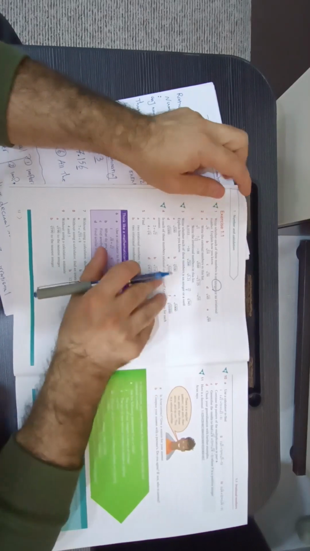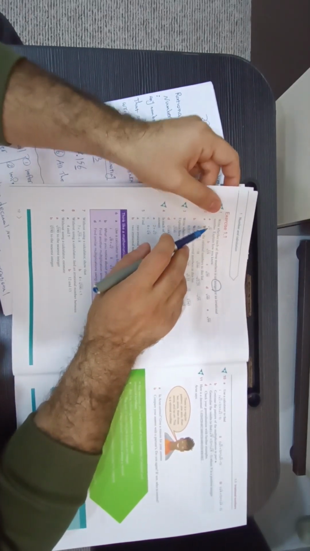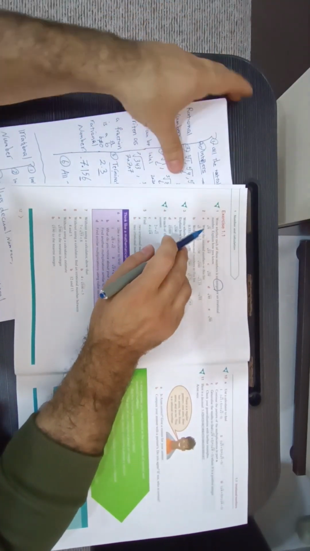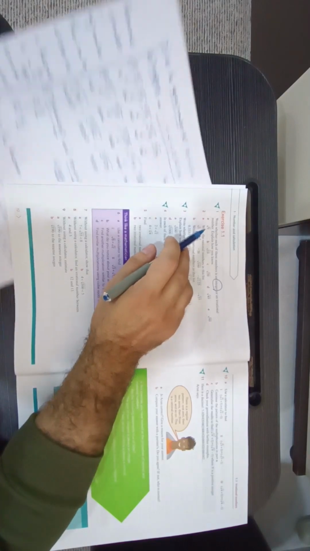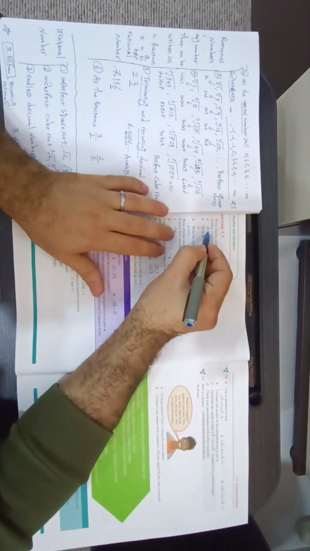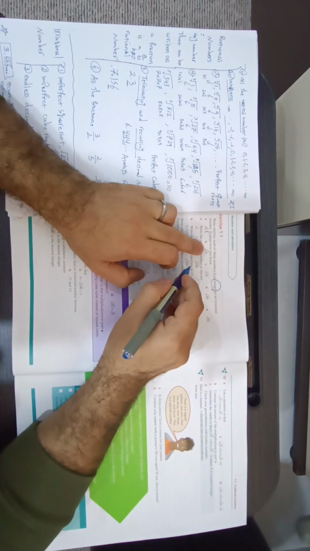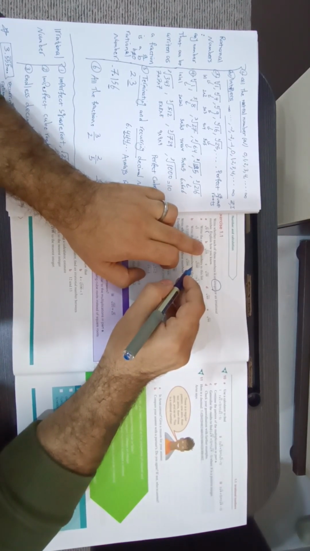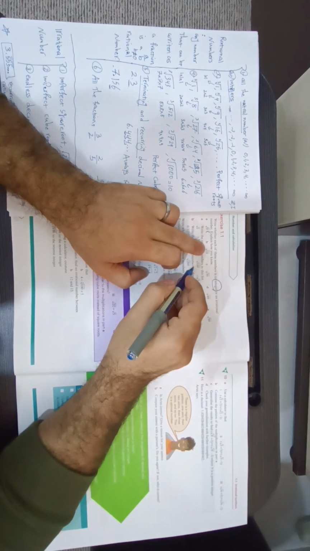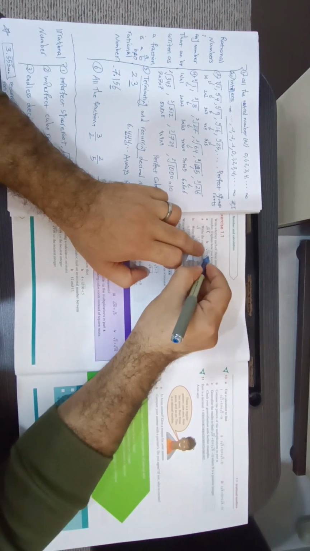Which one is irrational? Square root of 9. If you go back to the explanation, we said square root of 9 is perfect. Therefore, it is going to be rational. Square root of 19. There is no number that if you multiply by itself gives you 19. That's why it is irrational.